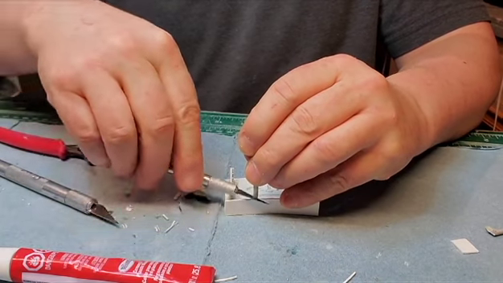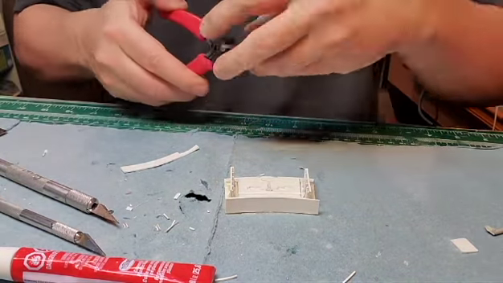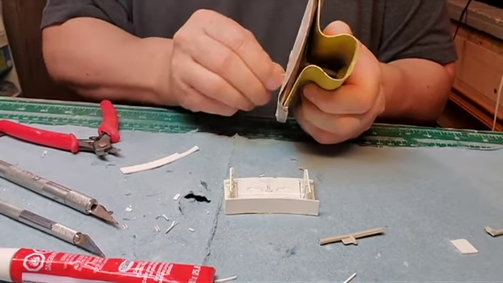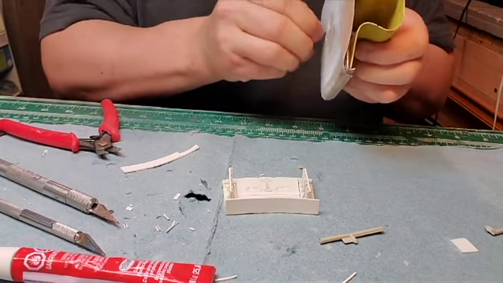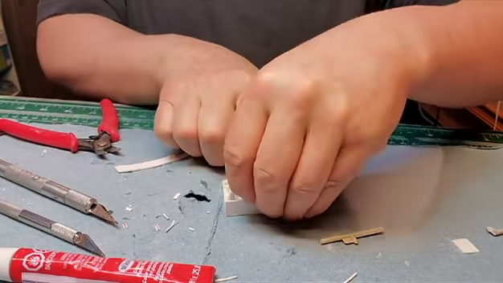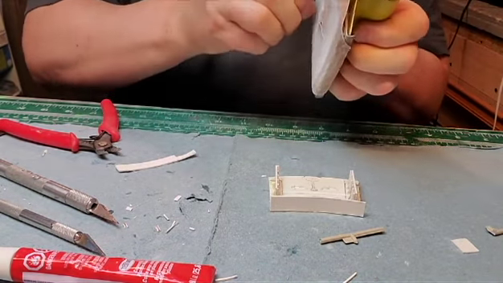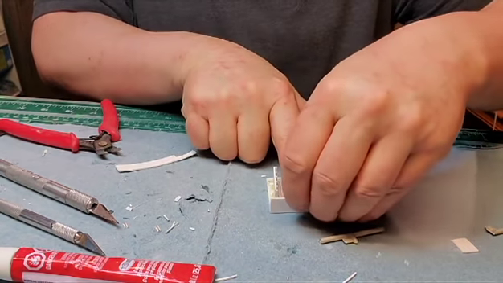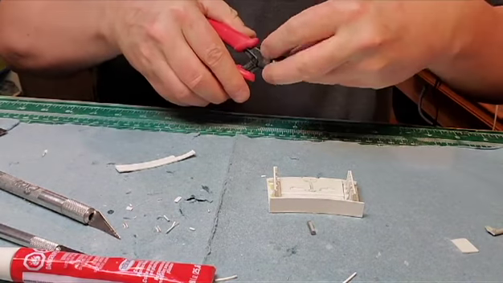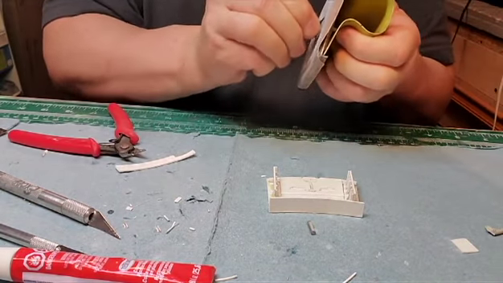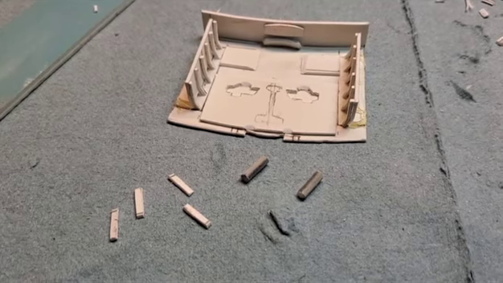I'm just going to put a mark in here where I have to cut it off. All right, let's get those installed.